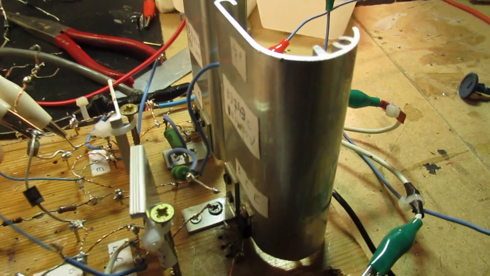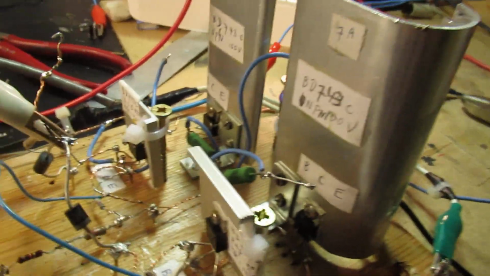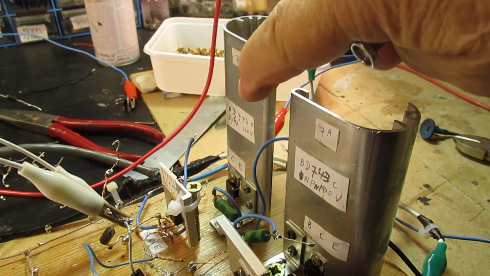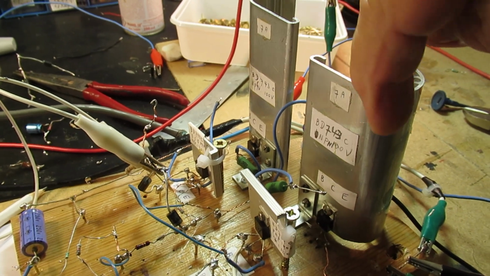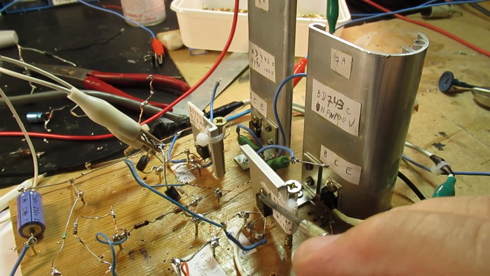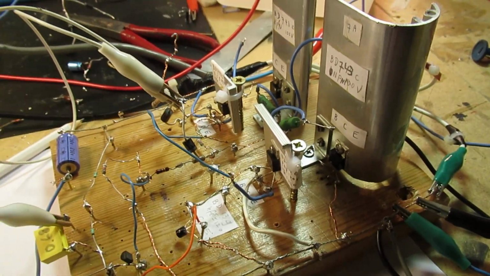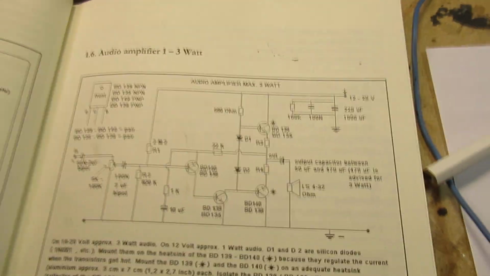I want to demonstrate that here. I can only demonstrate it now with this setup. So these two end transistors are not active. I hope to make another circuit in the future where I use this transistor and that transistor as a power Darlington. Anyway, here are two diodes.